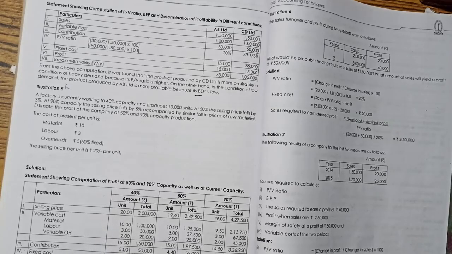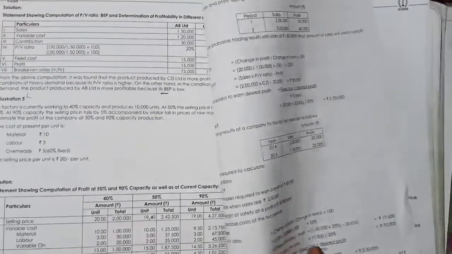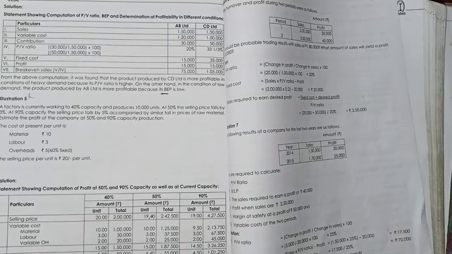Contribution equals selling price minus variable cost.